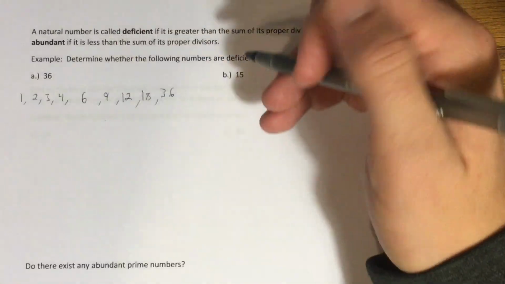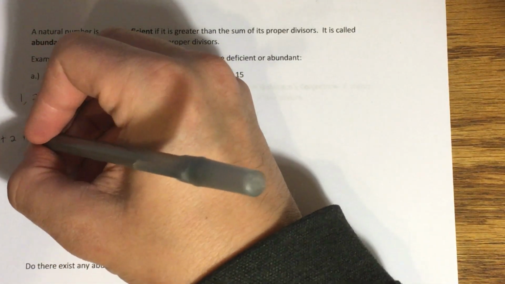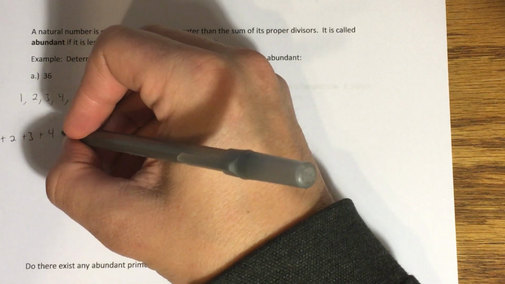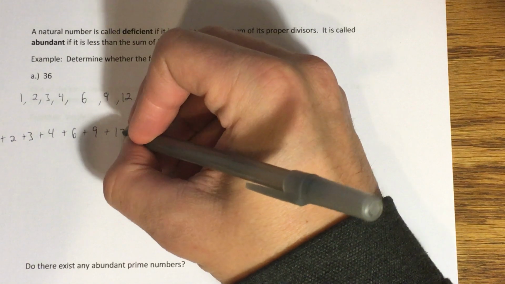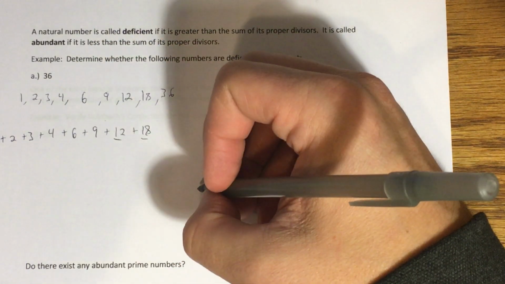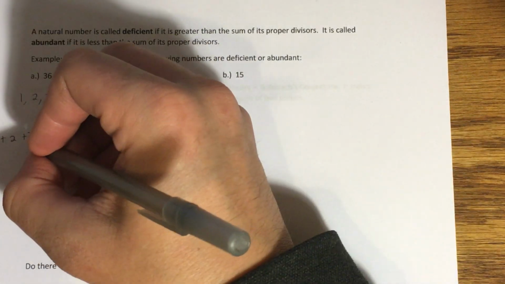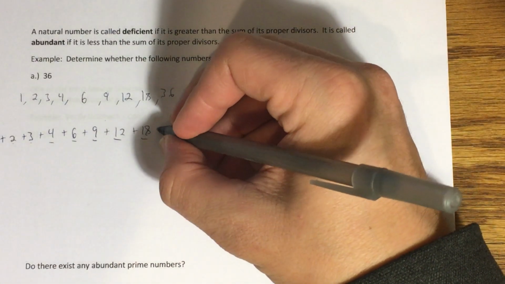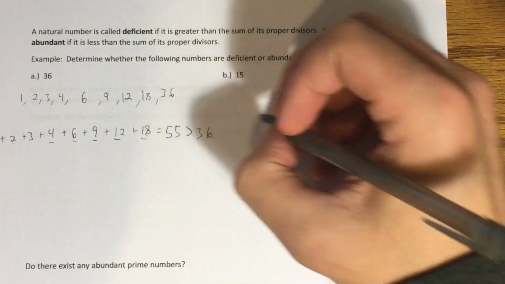Now what I want to do is add up the proper divisors, so everything except for 36. 1 plus 2 plus 3 plus 4 plus 6 plus 9 plus 12 plus 18. 12 plus 18, that's 30. 9 and 1 is 10, so that makes 40. 6 and 4 is 10. Now we're up to 50. Then 3 and 2 makes 5, so that's 55.